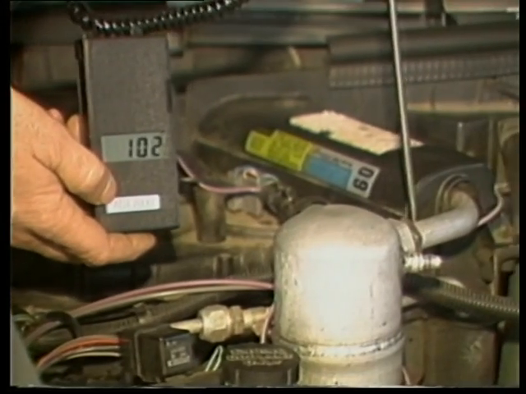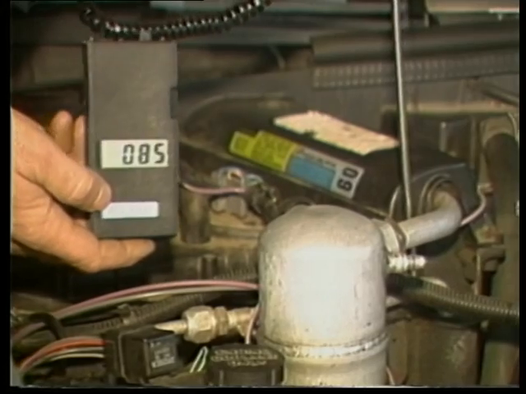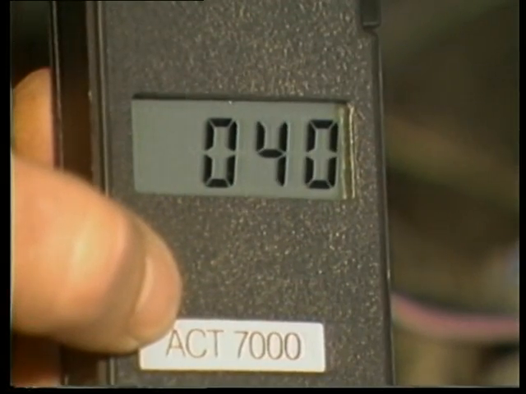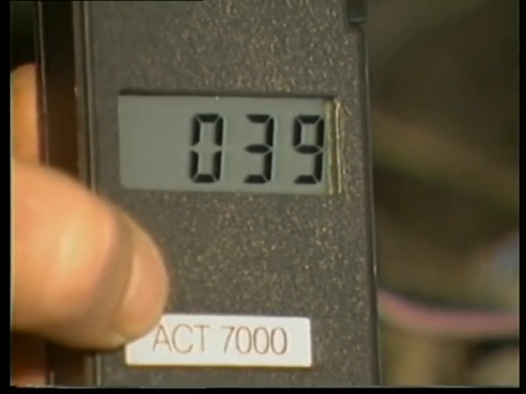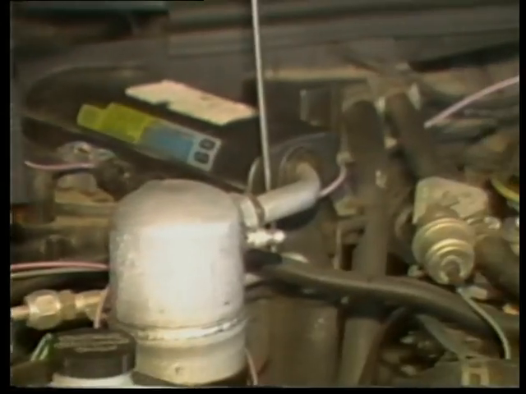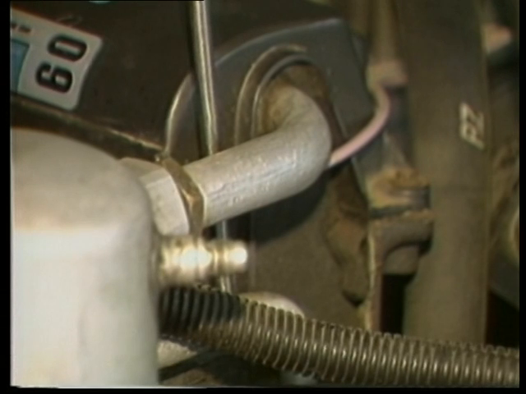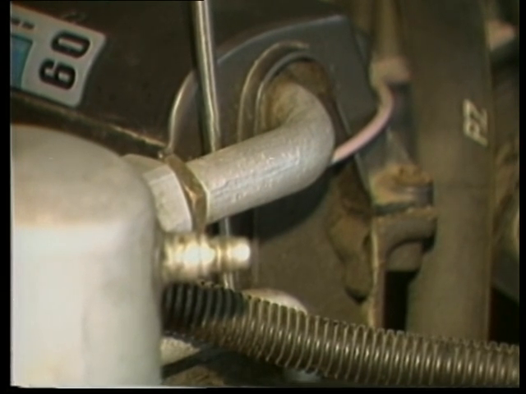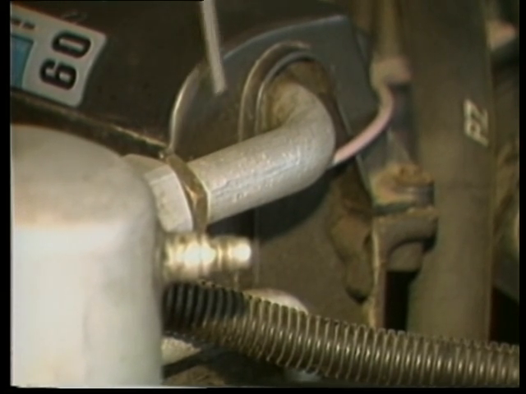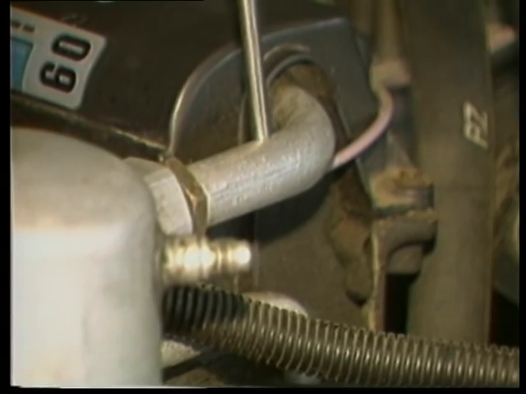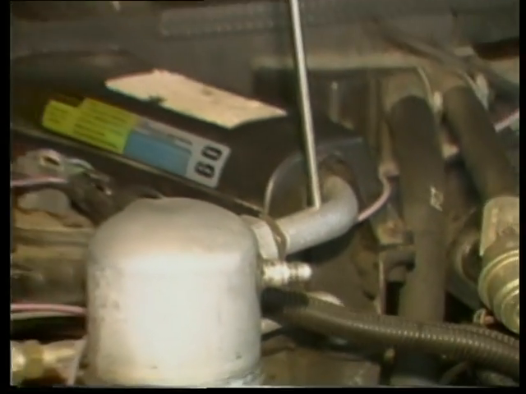Now we'll touch the digital pyrometer probe on the low side of the orifice tube. Note how the temperature drops, almost down to freezing. A typical reading would be around 34 to 38 degrees Fahrenheit. But again, line temperature can vary with ambient or outside temperature readings.